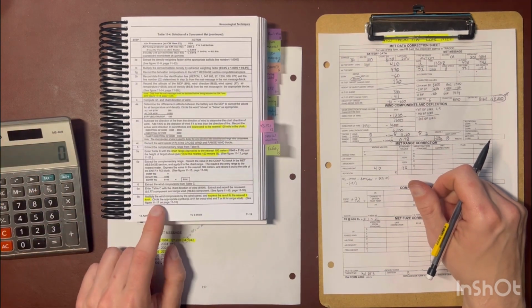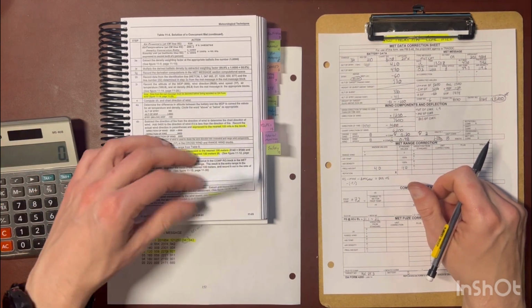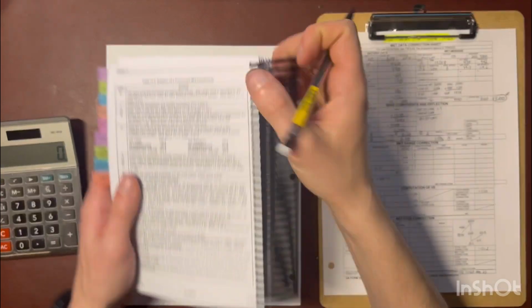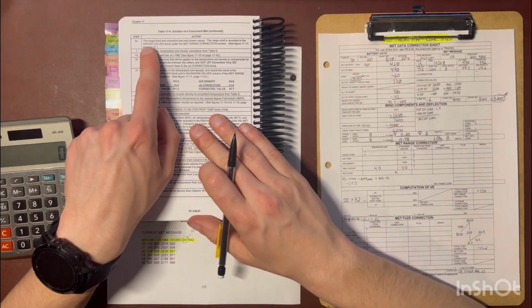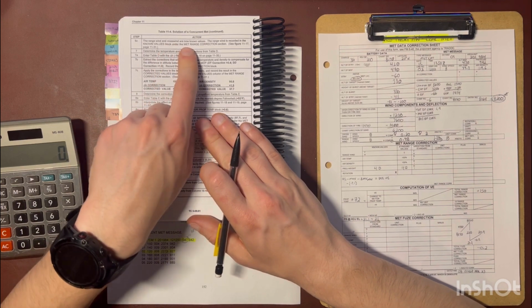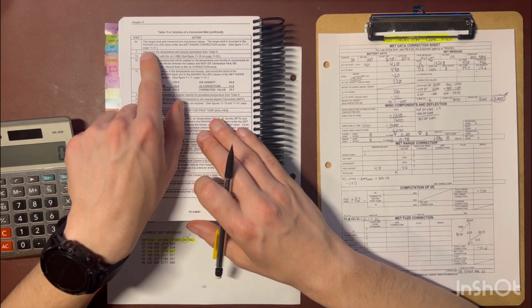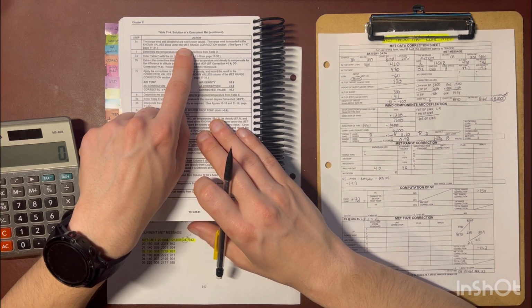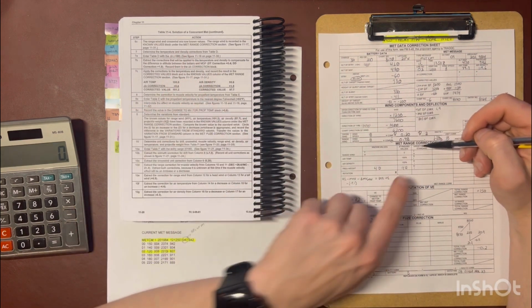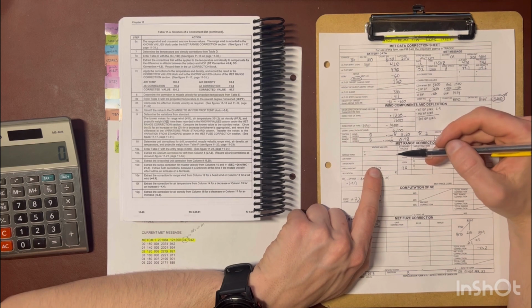Okay, so now that I have that, I can move on to my next step, which is turn the page here to page 11-20. Step 6, Charlie. The range wind and crosswind are now known values. The range wind is recorded in the known values block under the met range correction section. Okay, so the met range correction section right here are now known values. So now we can go ahead and record these.